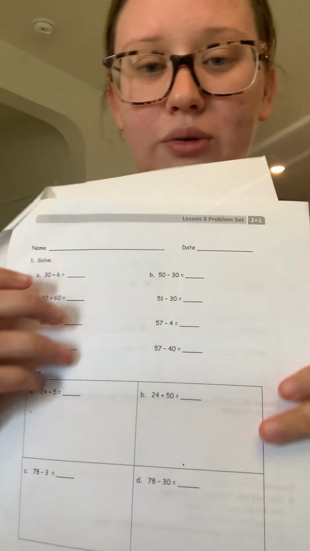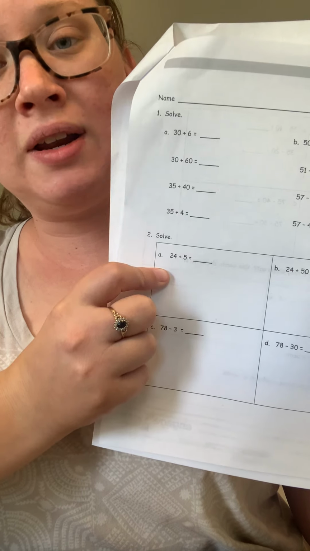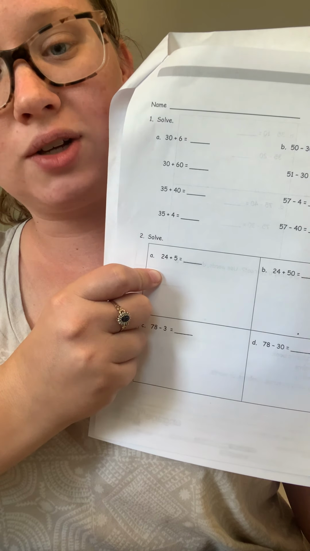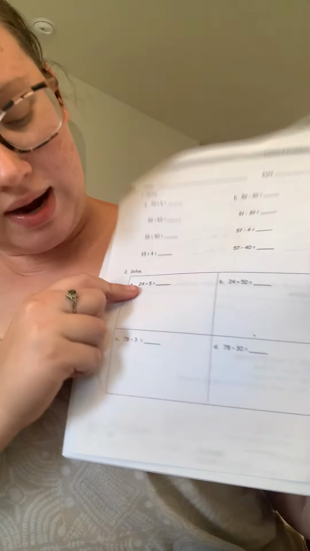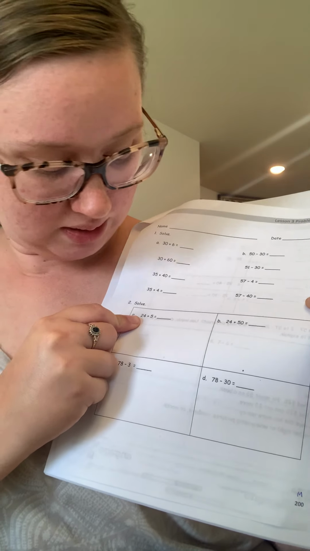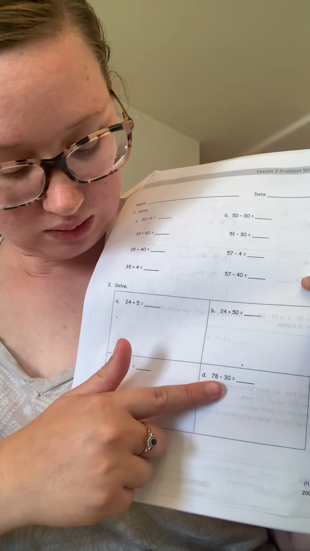I'm going to be skipping down to number 2. Here's number 2 down here. These are boxes provided for your children to actually show their work inside these boxes. Pay attention to the signs because I did notice already we have addition, addition, subtraction, subtraction.